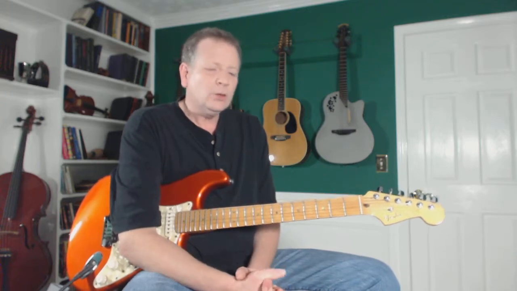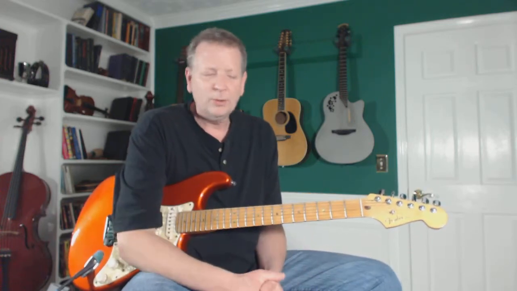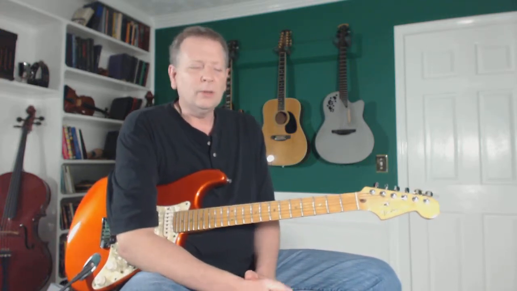By the way, sometimes it says augmented, but a lot of times the shorthand is plus. C augmented is just C plus. If you see a minus sign on something, that stands for flat. So for C minor 7 flat 5, you play your C minor 7 chord, and the flat 5 would be playing a G flat in there instead of the G.